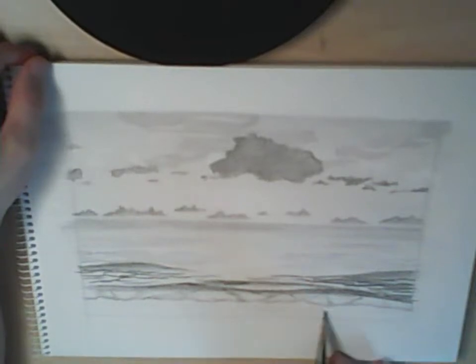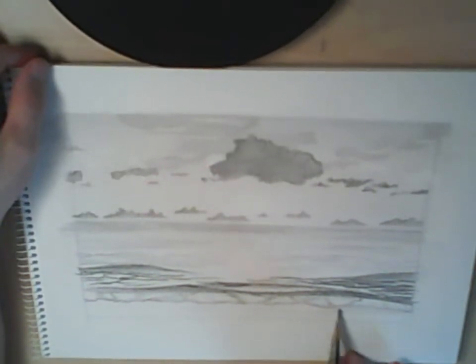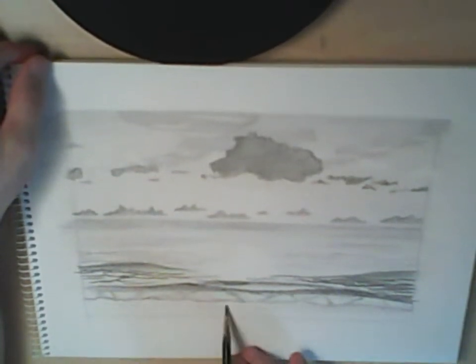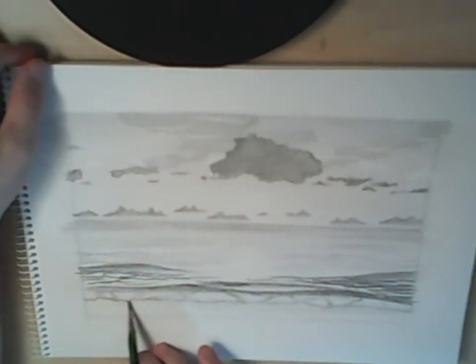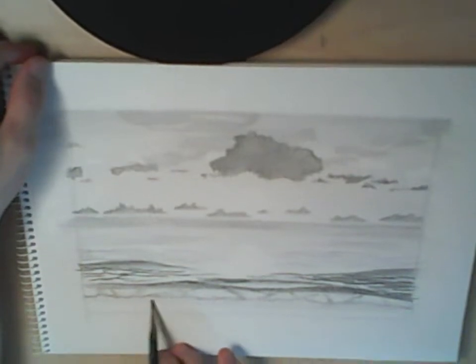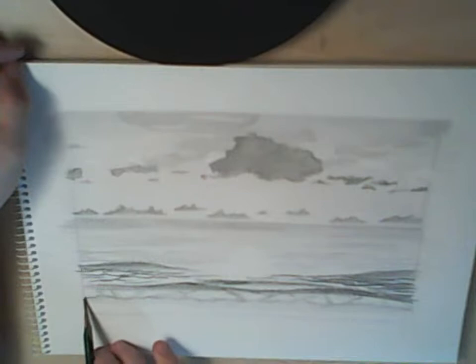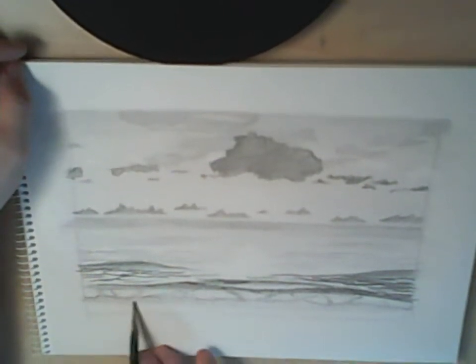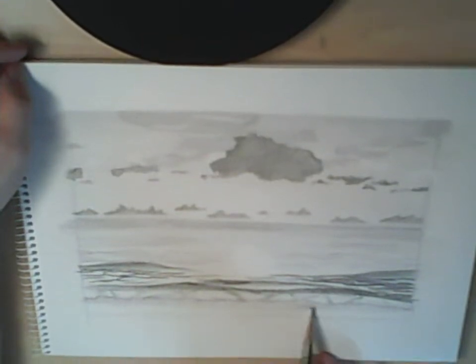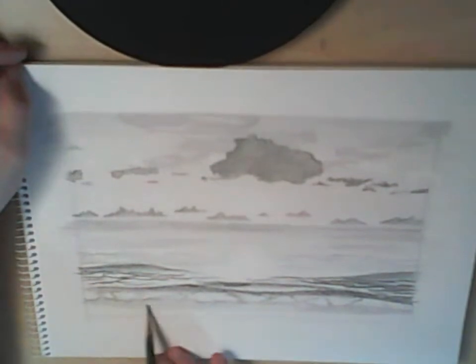Okay, the next thing is going to be the wet sand down here. And because it has a little bit of reflection from the sunlight, it is rather bright. So I'll just give it a very light value. Maybe like this. Okay.